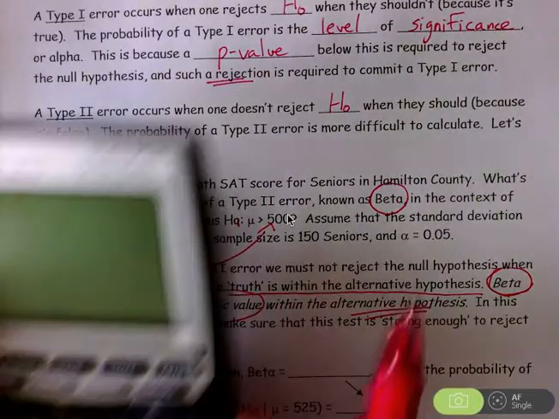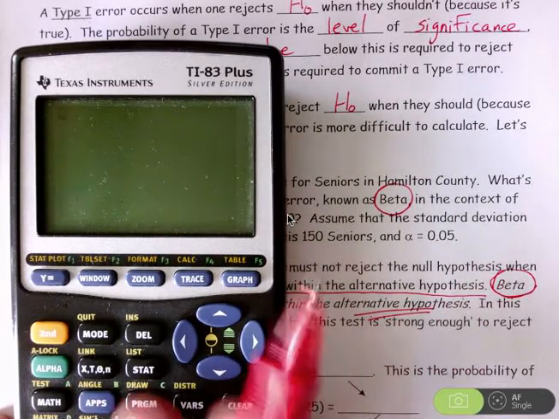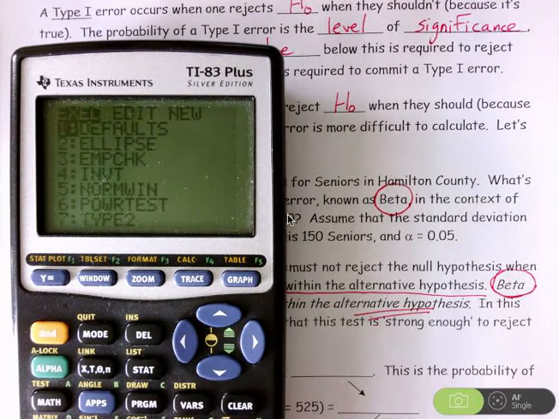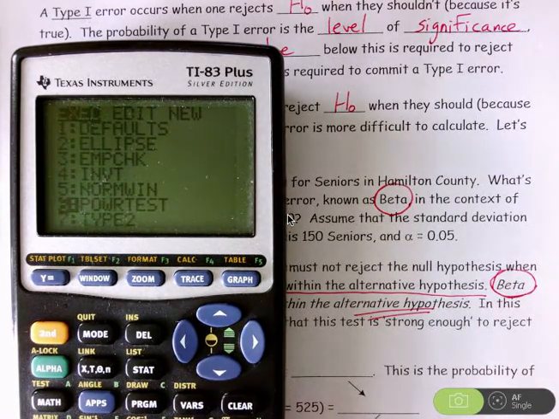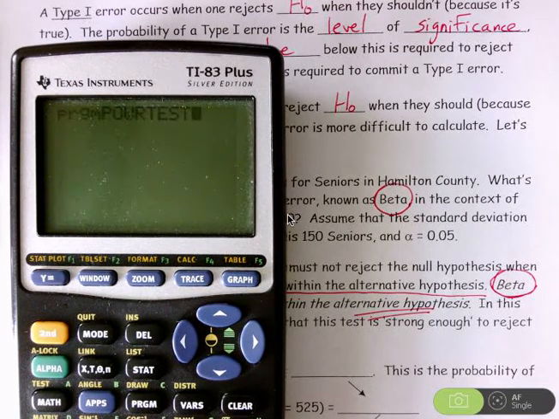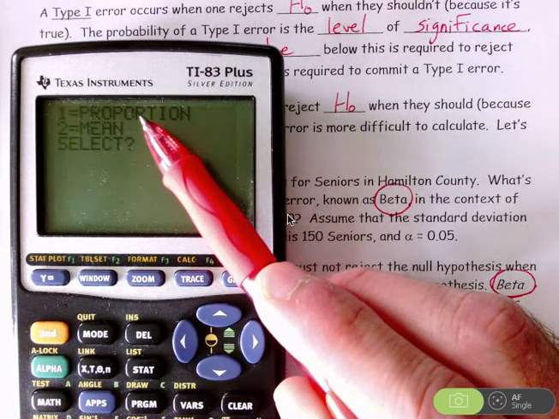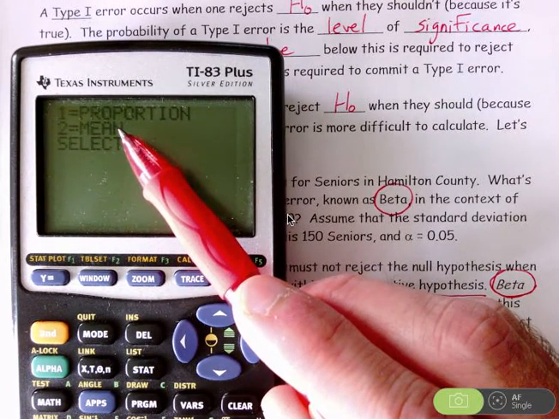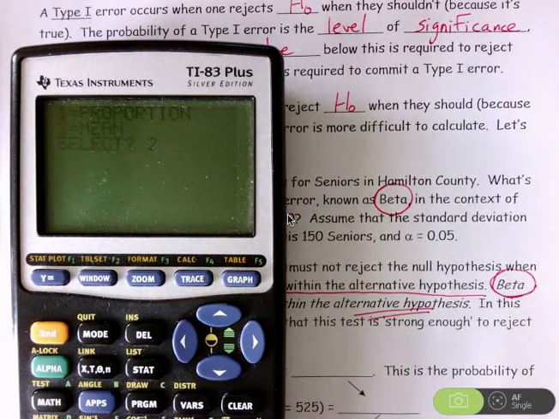So here's what that program looks like if we run it. So you want to press the program button. So down here, run the program power test. So select it and press enter. So the first thing you need to do is press enter again to actually execute the program. Now understand, you could do this for a proportion or you could do this for a mean. The question we're looking at right now involves a mean, so I will press 2 and press enter.